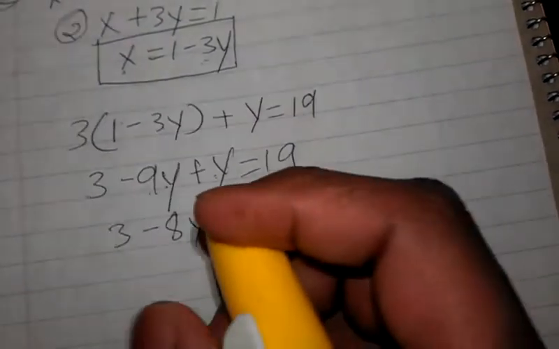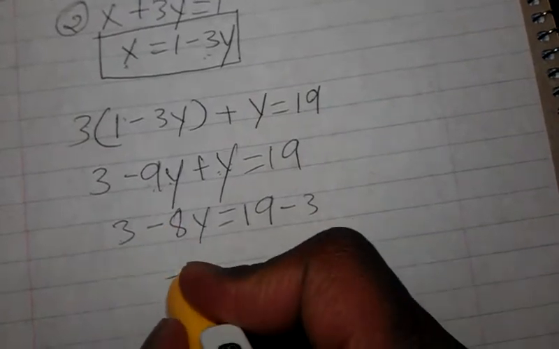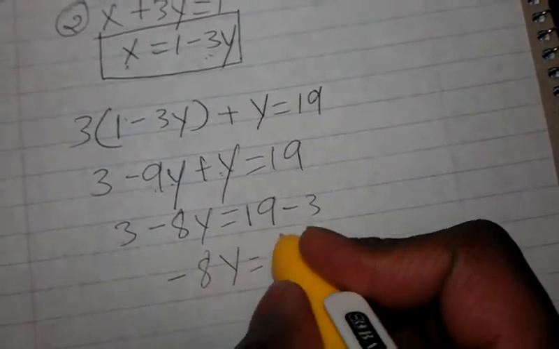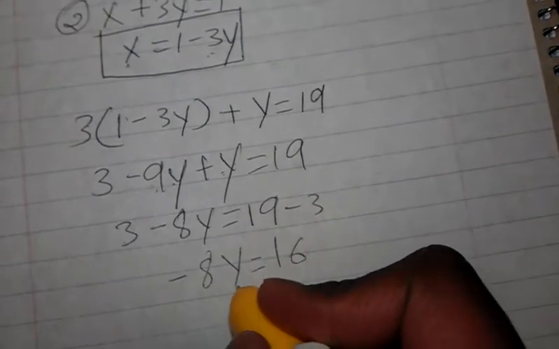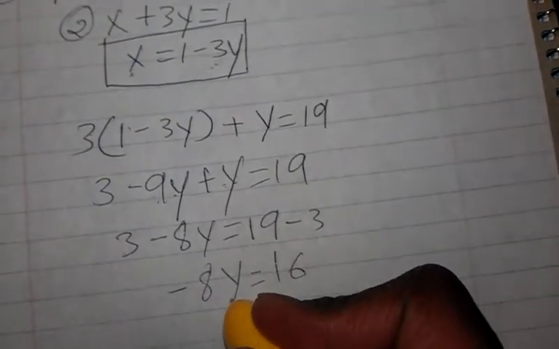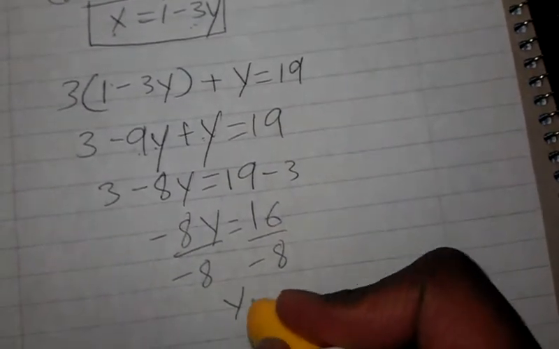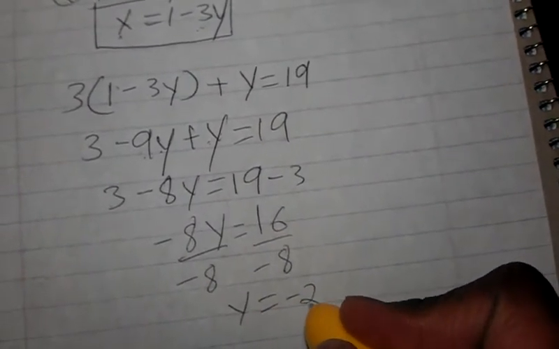Okay, let's see how we're progressing. We're going to have negative 8y equals 16. Negative 8 divided on both sides. y is then equal to negative 2.